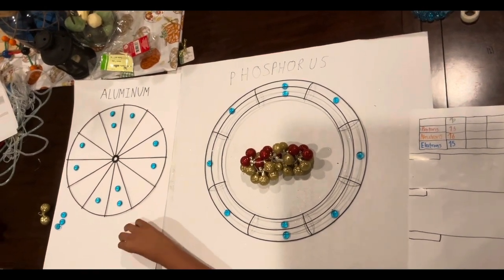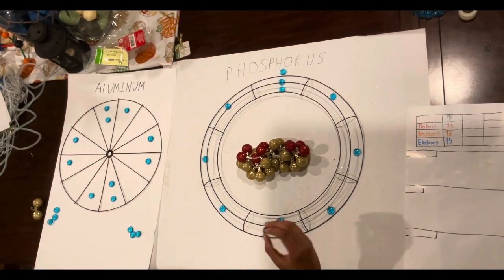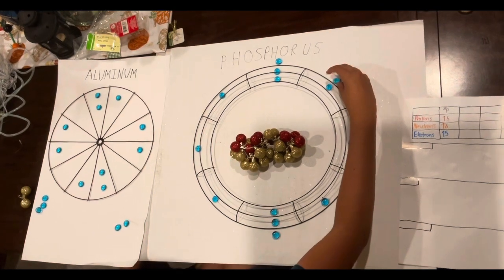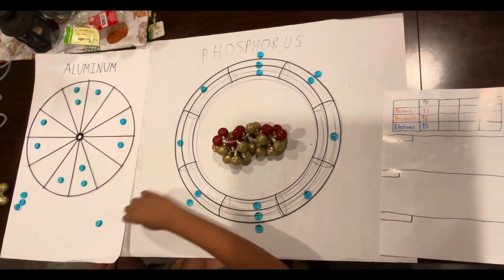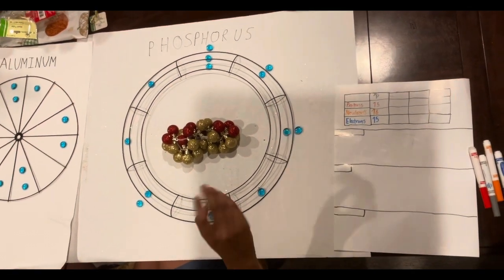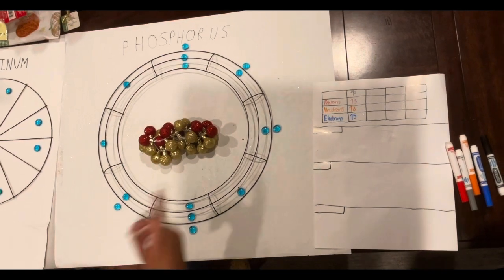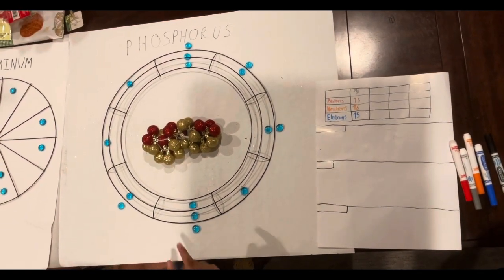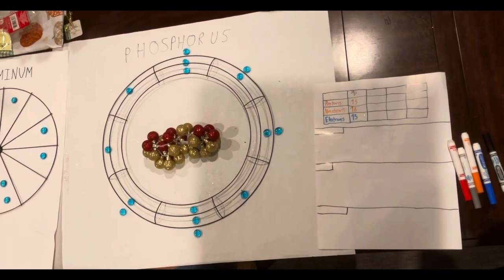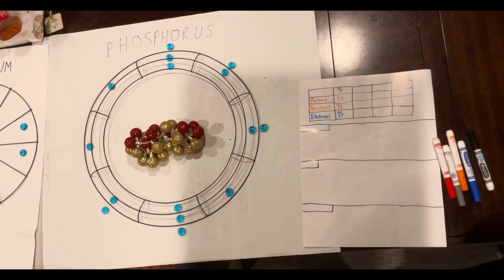So let's start doing that. 1, 2, 3, 4, 5, and look, we've run out of electrons. So unfortunately, we cannot completely fill this outer shell because it requires 8 electrons and we only have 5 at the moment. So that's kind of annoying.